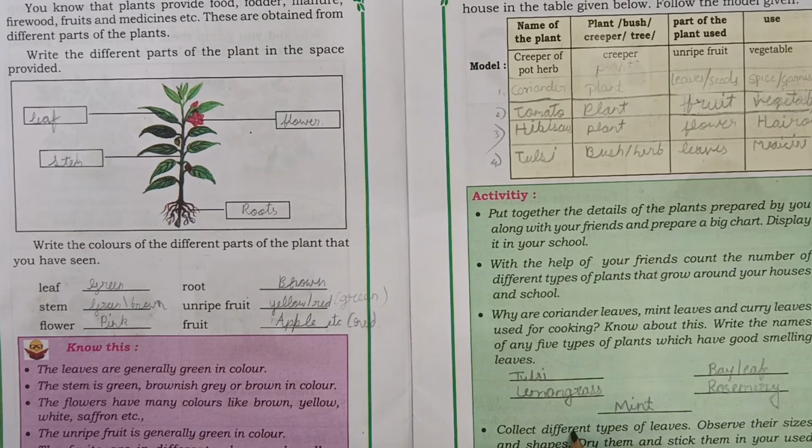Next one, collect different types of leaves. Observe their sizes and shapes. Dry them and stick them in your used notebook. So you have to collect different plant leaves and observe their size and shapes and allow them to dry. Once they get dry, you have to stick them in your notebook, children. This is one activity you have to do.